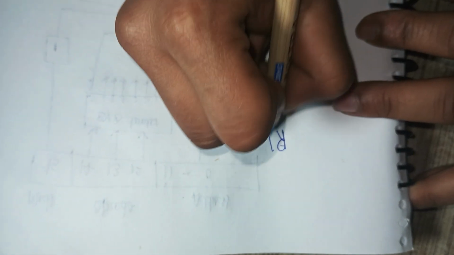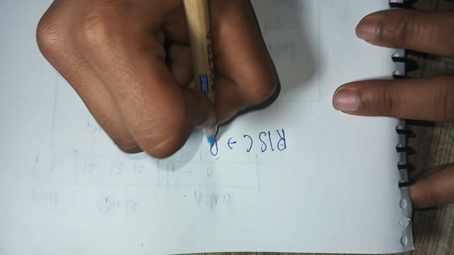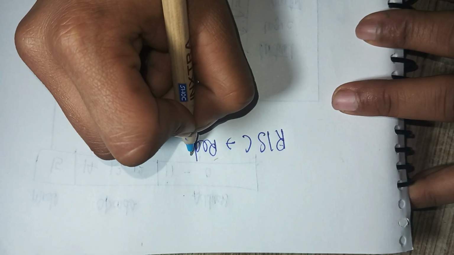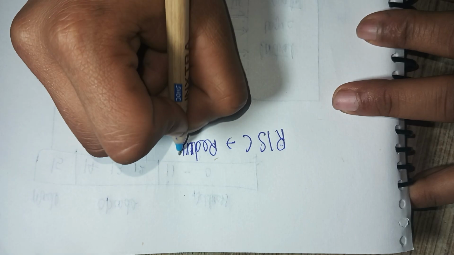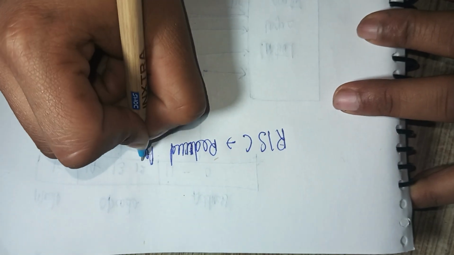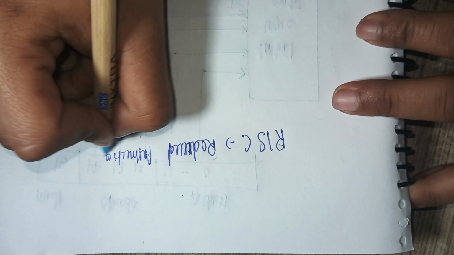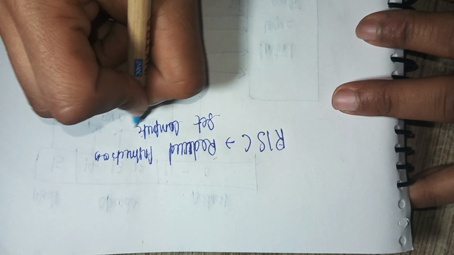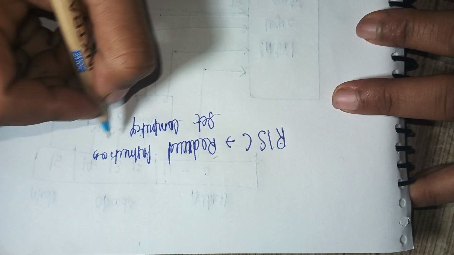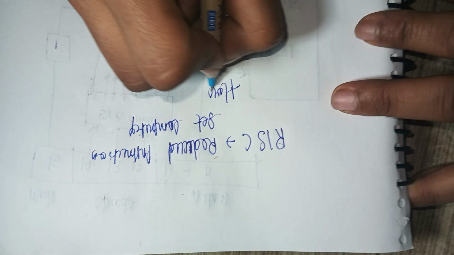RISC, that is, reduced instruction set computers, are implemented using a hardwired control unit.